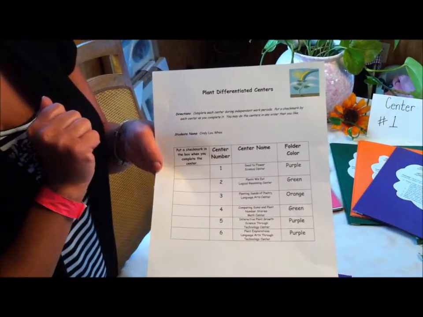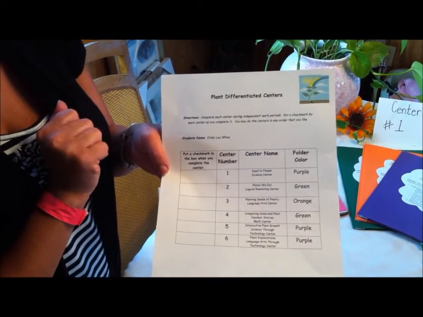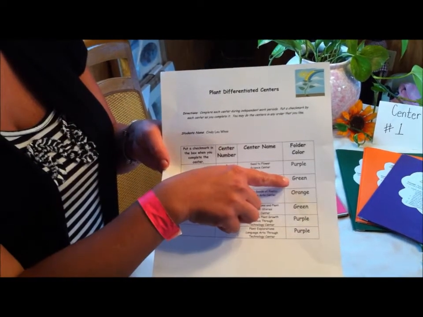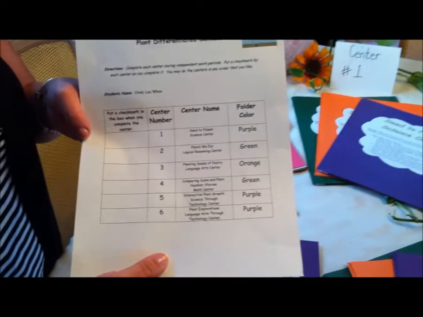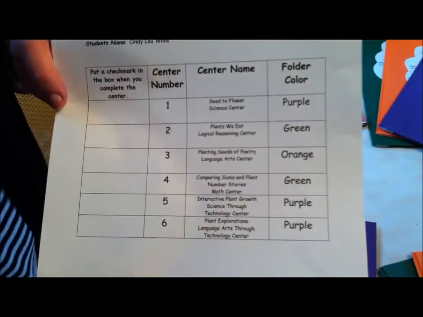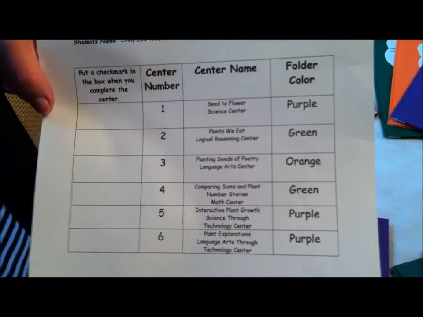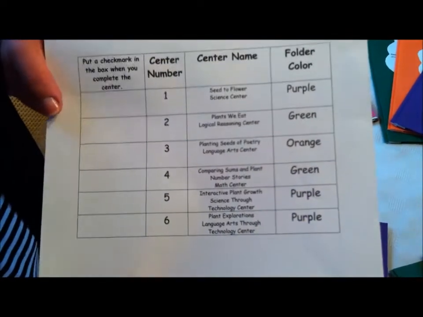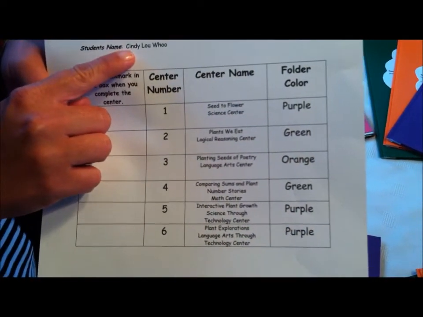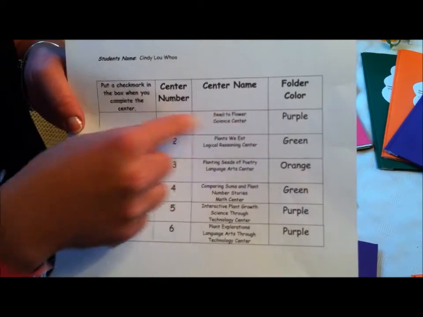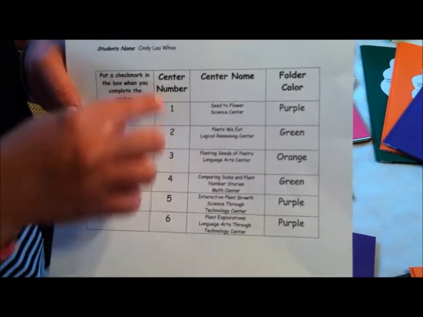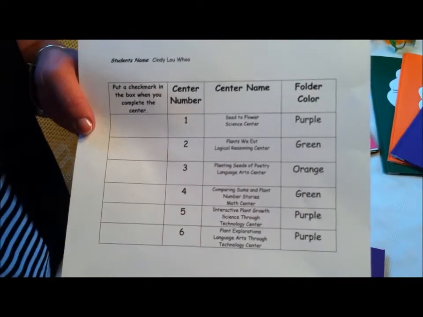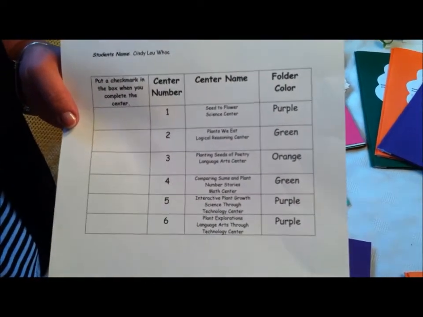The purple folders are referred to as regular education students, and the green is referred to as the student that needs more support or is at risk. And the orange folder is for students who are gifted. As you can see, this is for the child Cindy Lou Who. Cindy Lou would need to get a different colored folder for each activity. This is differentiating the activity for her needs based on her learning profile and her interests.